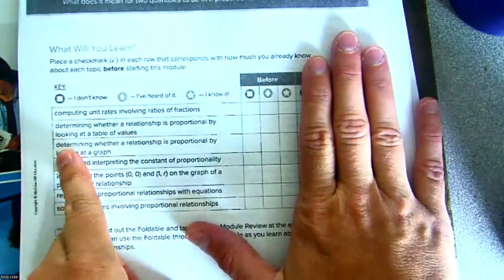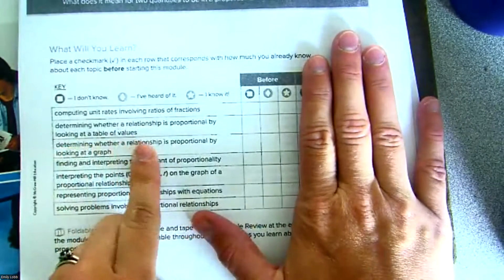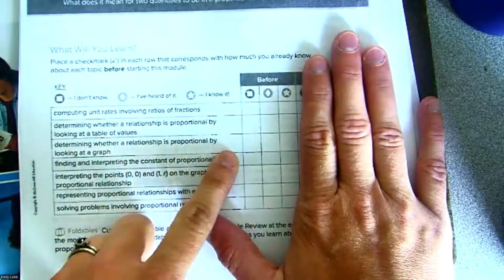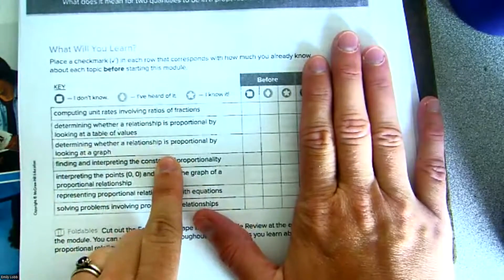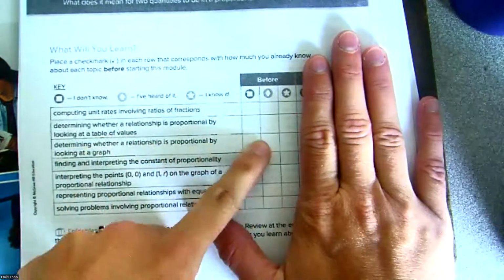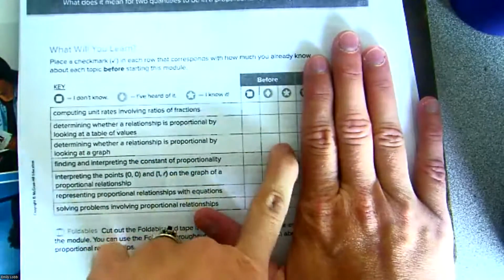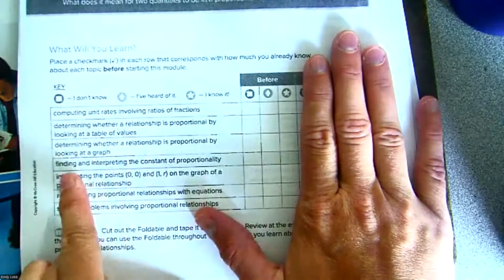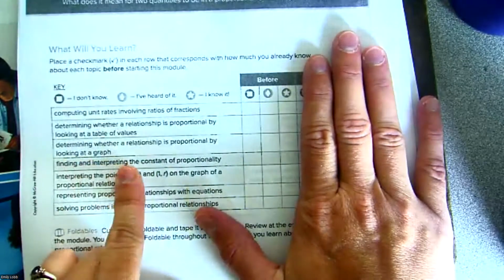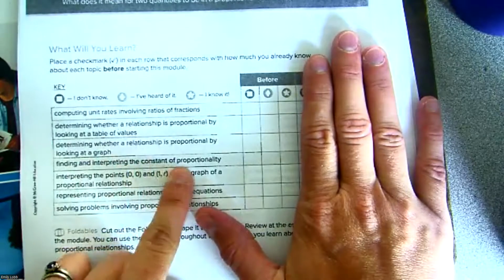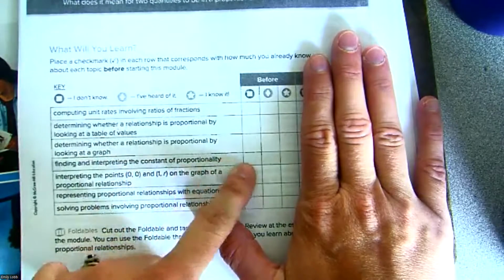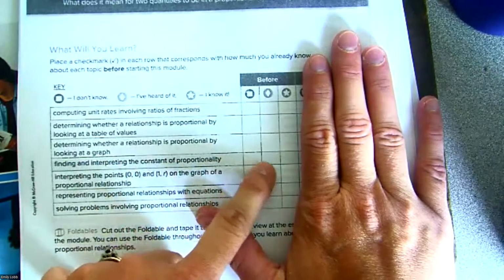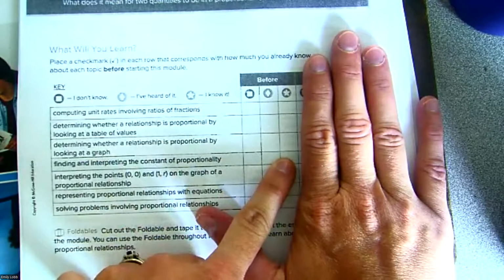The third row, determining whether a relationship is proportional by looking at a graph. Either I don't know, I've heard of it, I know it. The fourth row, finding and interpreting the constant of proportionality. Either I don't know, I've heard of it, I know it.